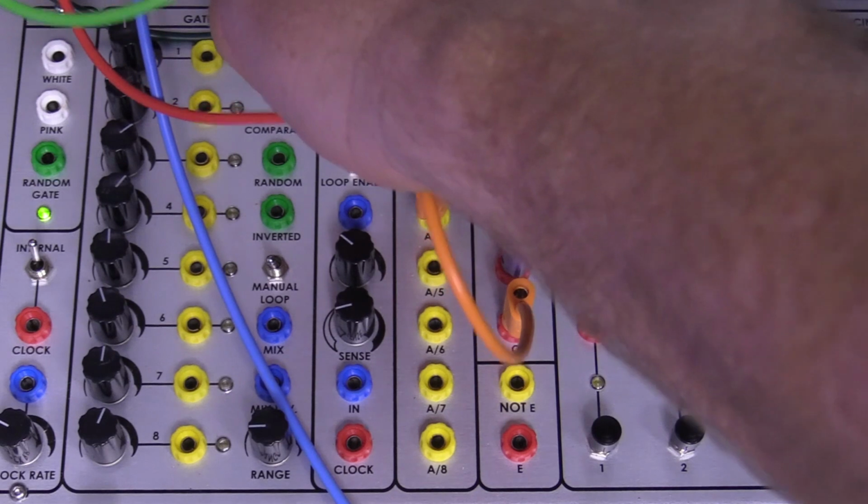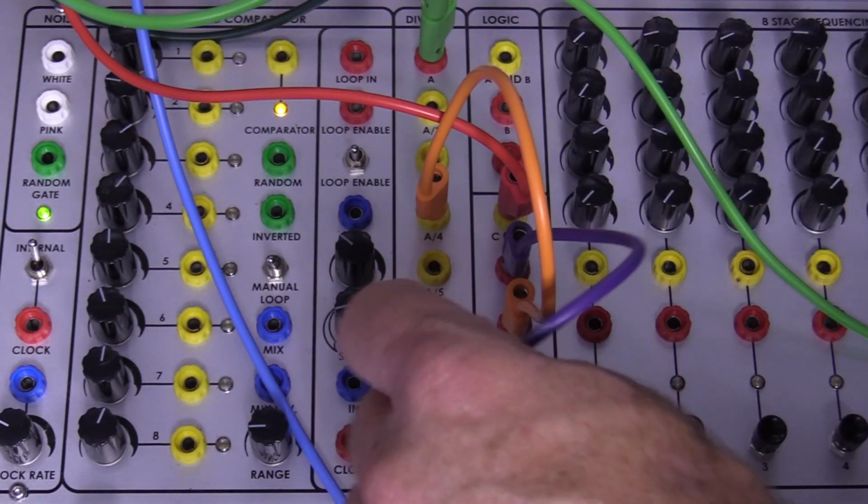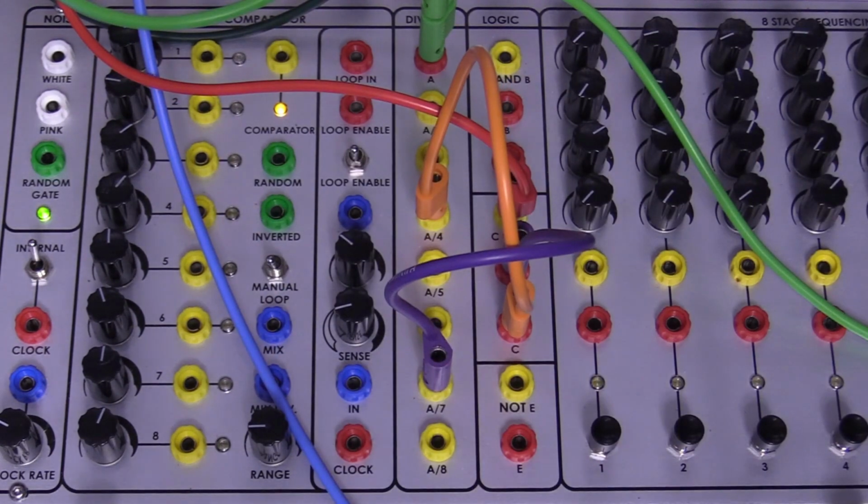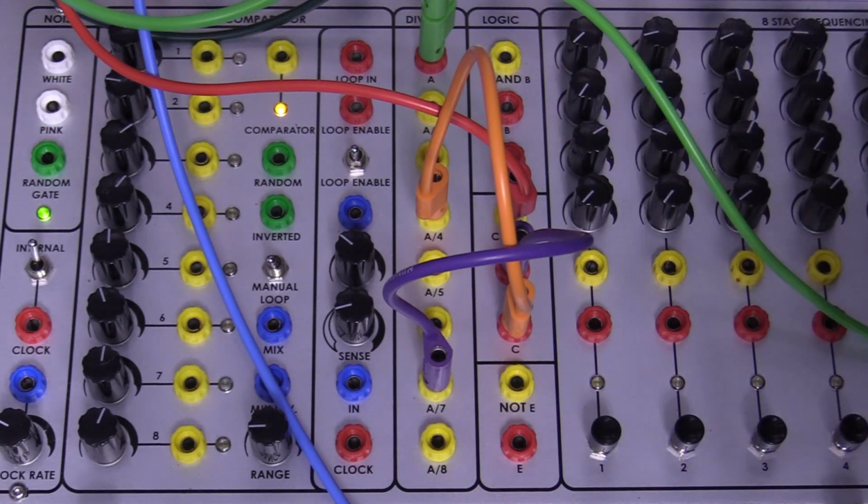And of course, we can experiment with other subdivisions. Let's try A divided by 7. So we have this polyrhythmic phasing that's going on, which really makes the rhythm much more interesting than just the straight ahead stuff.